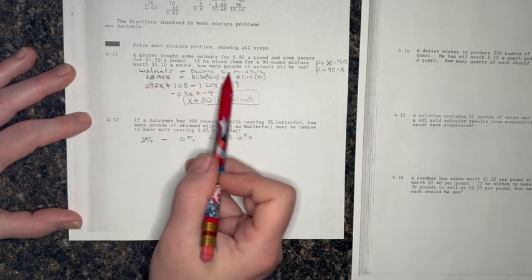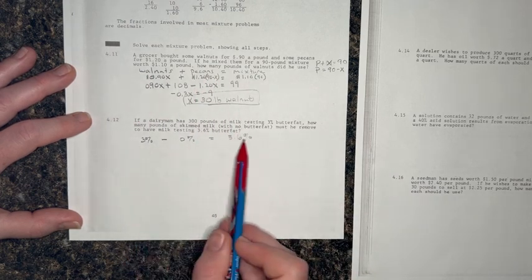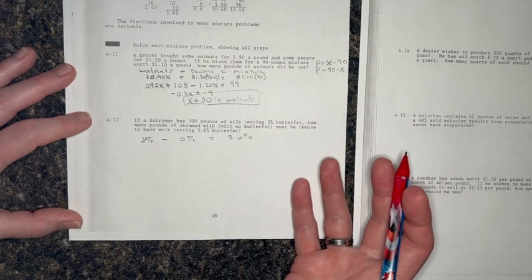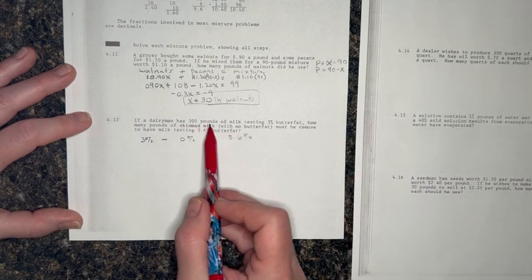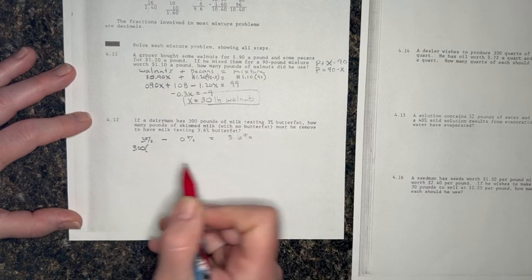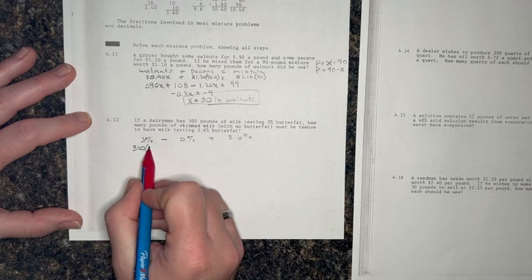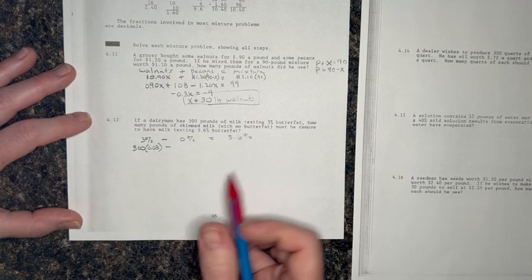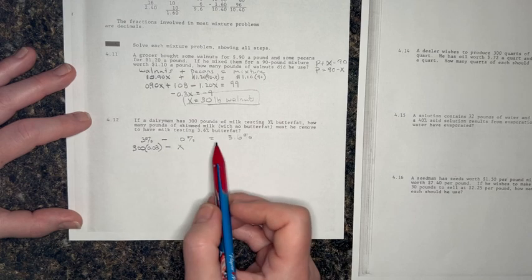That was our, remember our walnut pecan mixture? This is our basic setup. Okay, now let's throw in the information that we know. We have 300 pounds at 3%. So 300 pounds, and how do we write 3% as a decimal? Well, 0.03, right? Minus X amount of pounds.